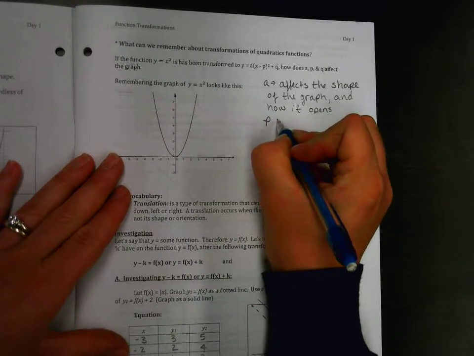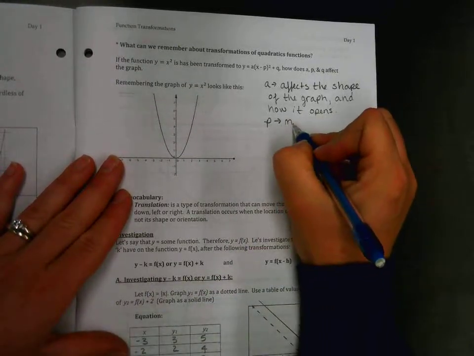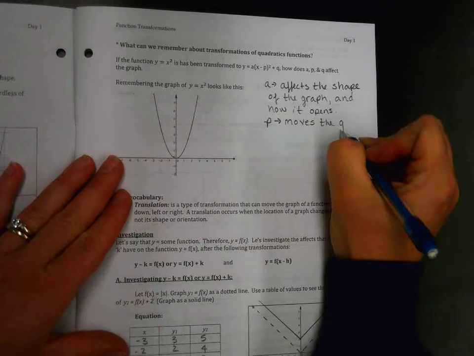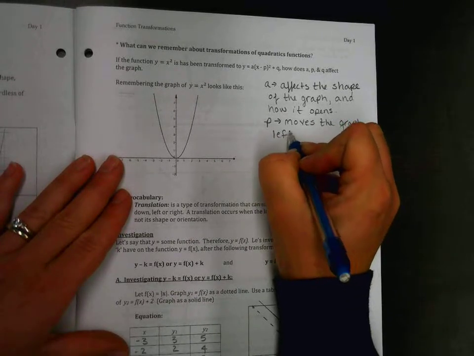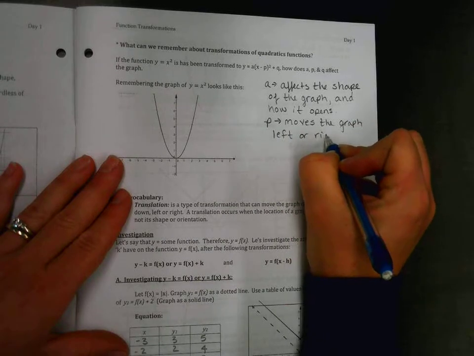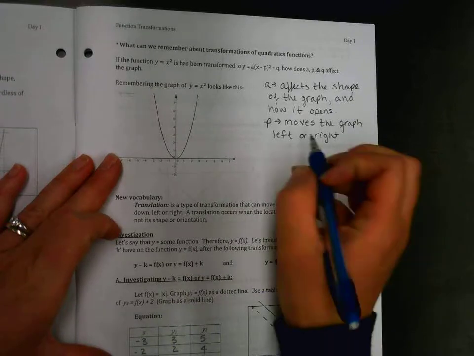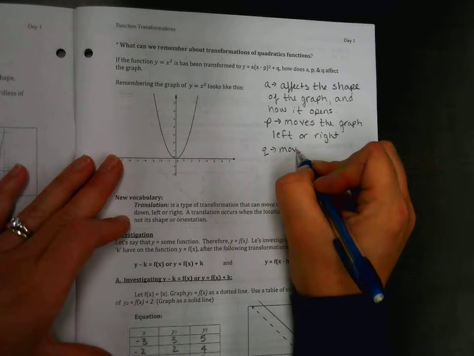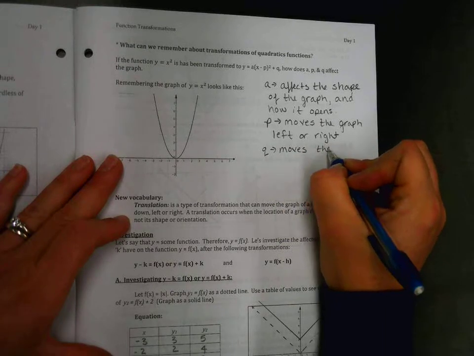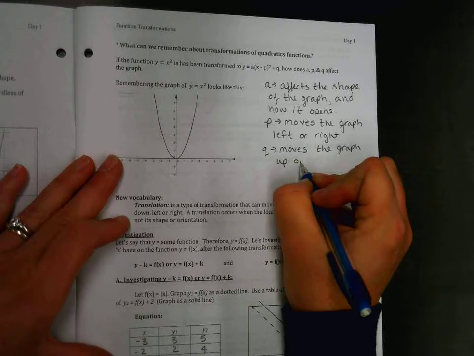Our p-value, if you can remember, actually moved the graph left or right, which we call a horizontal translation. And our q value, if you can recall, moves the graph up or down.